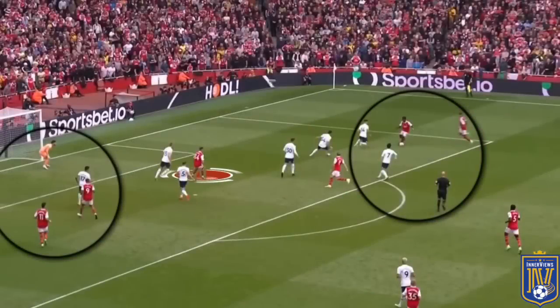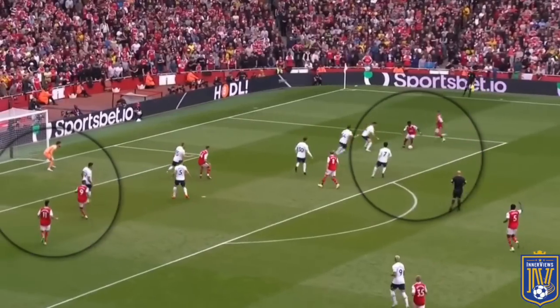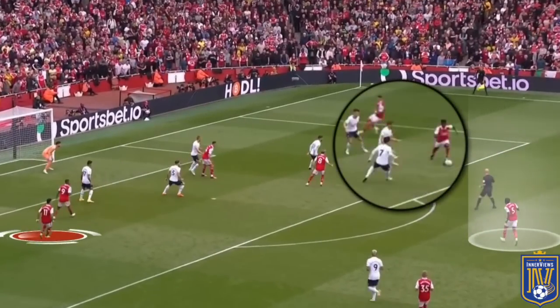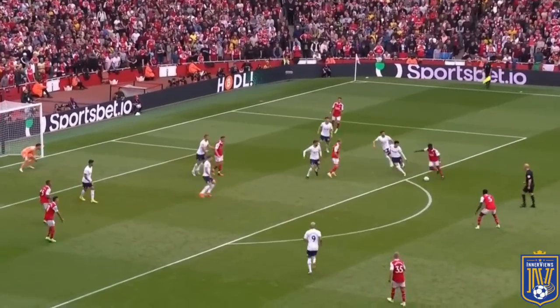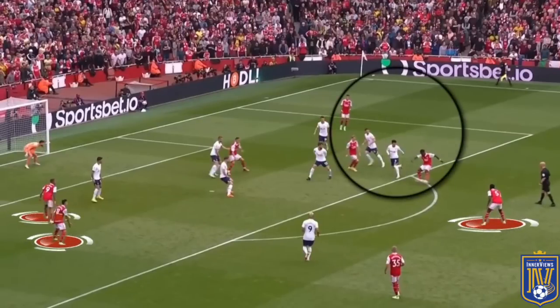And in the early stages of that second half, you witnessed Son caught out in narrow central positions, and White was taking advantage of the space down that right-hand side, consistently making overlapping runs, and that resulted in Arsenal's best chances that killed off the game.